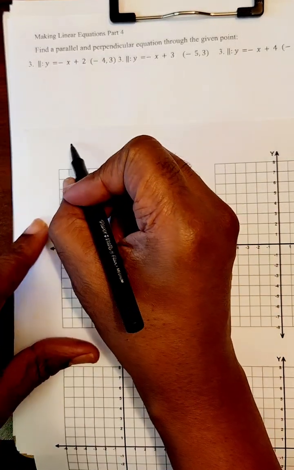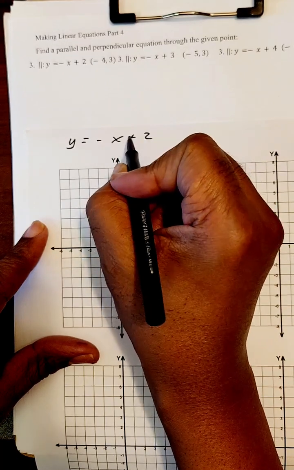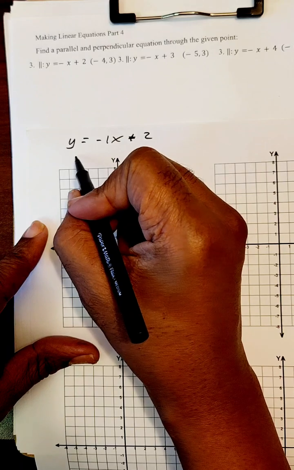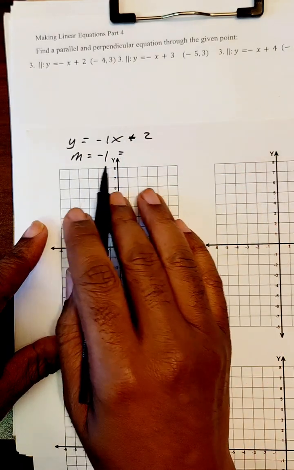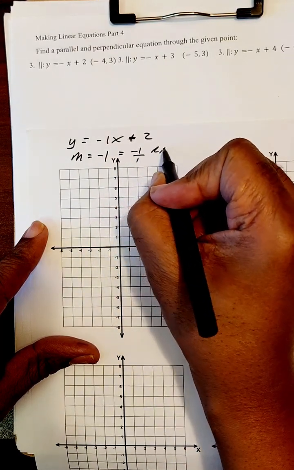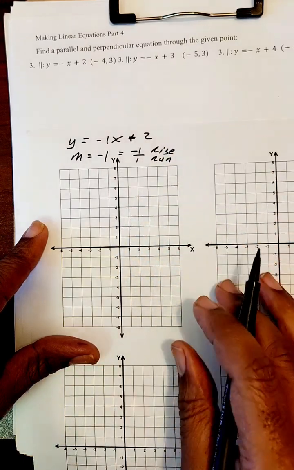Okay, well, y equals negative x plus 2 is equivalent to saying negative 1x plus 2, which implies that our slope is negative 1. Now I'm turning that into a fraction. That'll be negative 1 over 1. And now we can see our rise and our run.